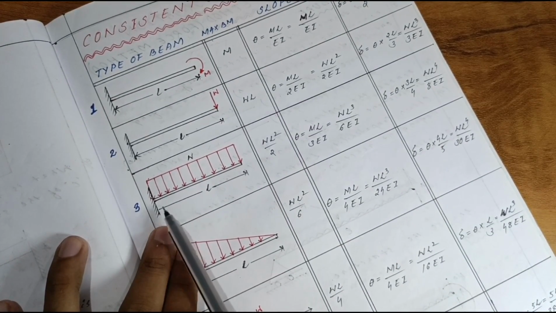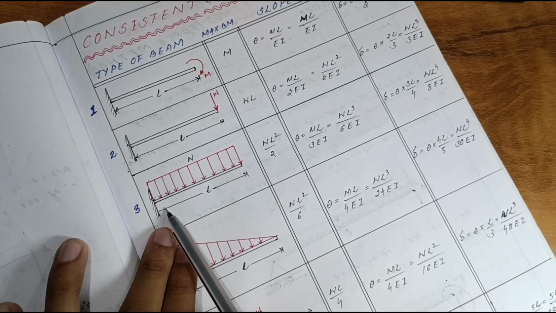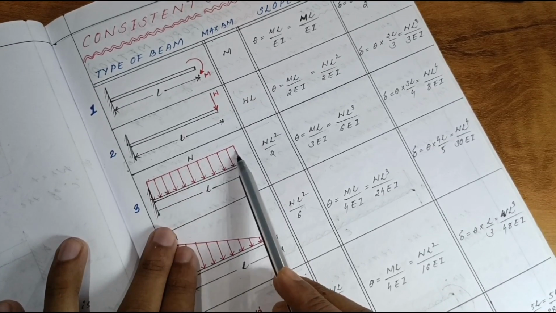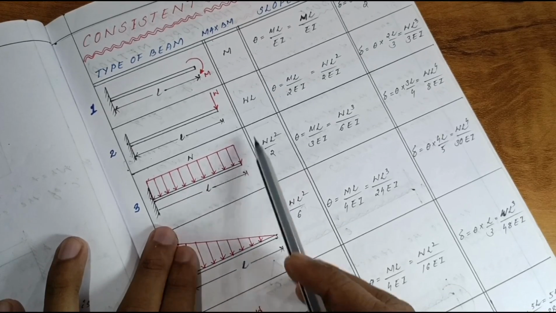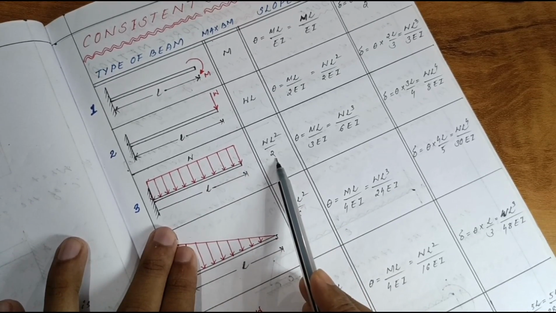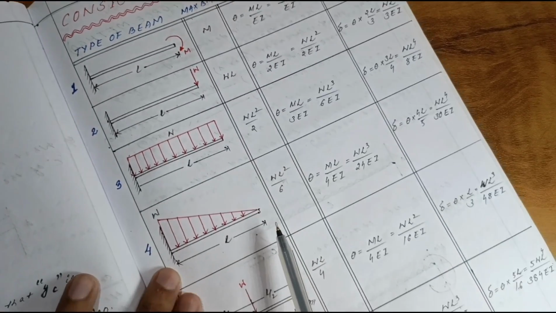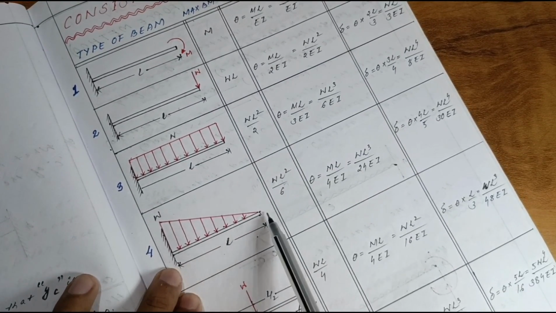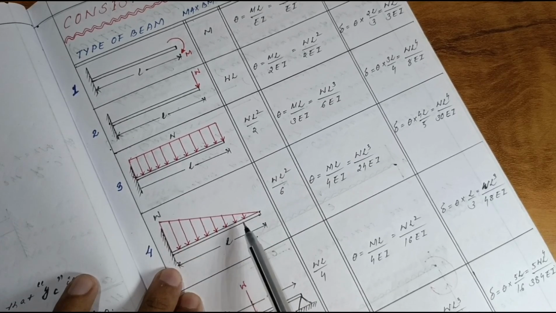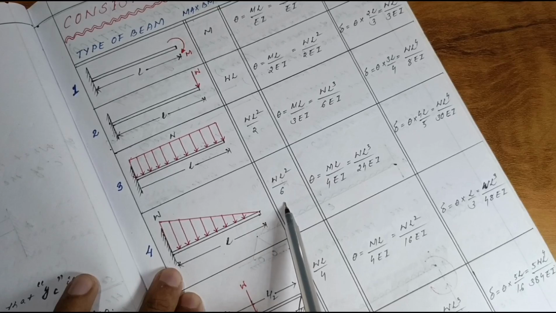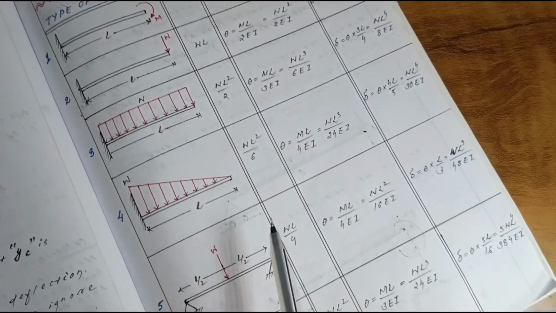In the third situation, we have a cantilever beam and a uniformly distributed load W is applied throughout the beam. The maximum bending moment will be WL square by 2. In the fourth situation, we have a cantilever beam and a uniformly varying load W is applied throughout the beam. The maximum bending moment will be WL square by 6.